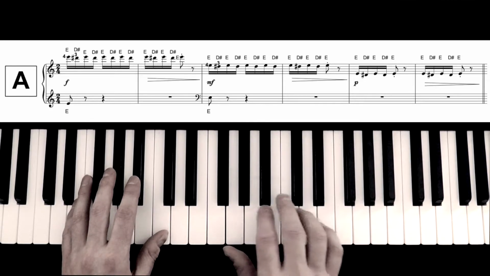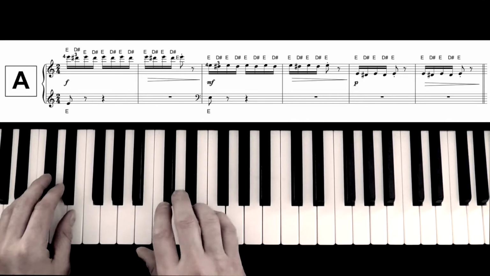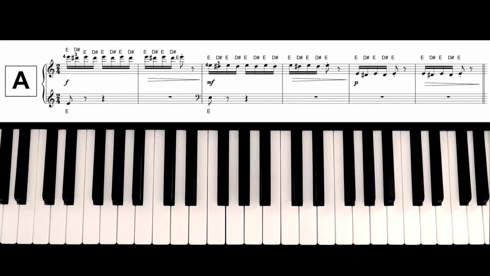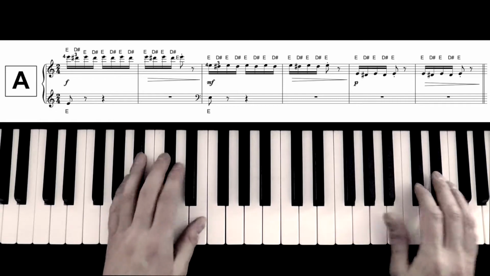And then the left hand does nothing here, so it's got time to get ready to start the B section. Okay, so that's how the whole A section goes all the way through. Let's just hear that once more.